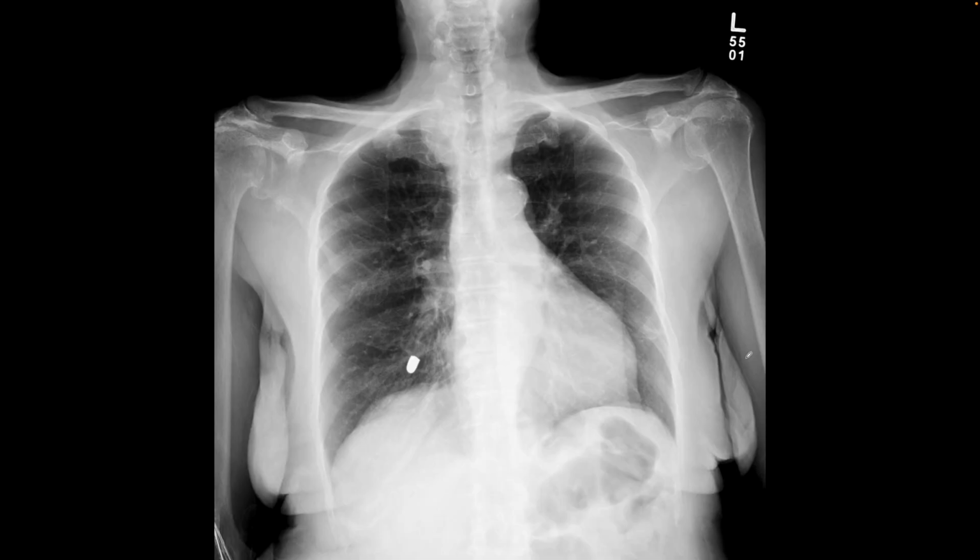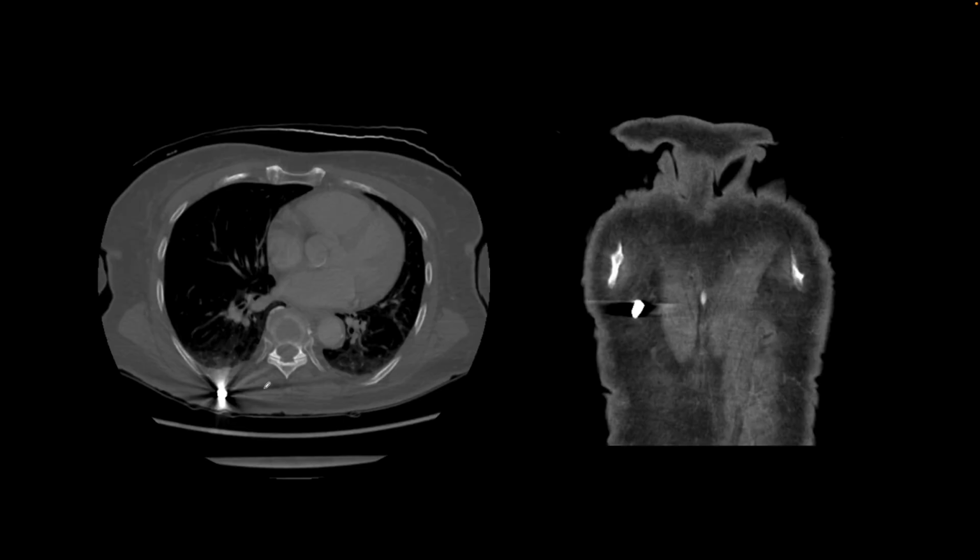Here is our next patient, and on this chest x-ray we find this bullet fragment, and this is projecting over the right lower lung field. We cannot tell on the single image whether it's anterior or posterior or in the chest wall or in the lungs. So on the CT scan, we find that this is in the chest wall, posteriorly seen right there, and here's the coronal image showing that it is in the soft tissues of the right chest wall.